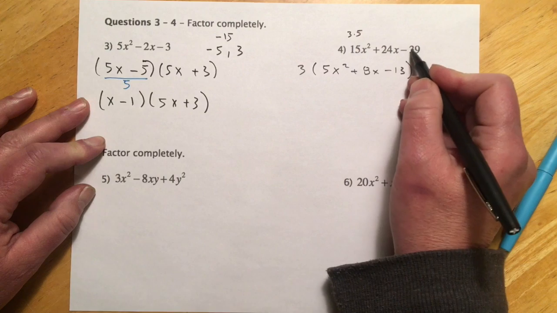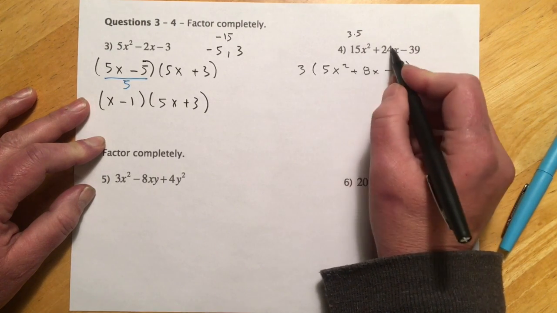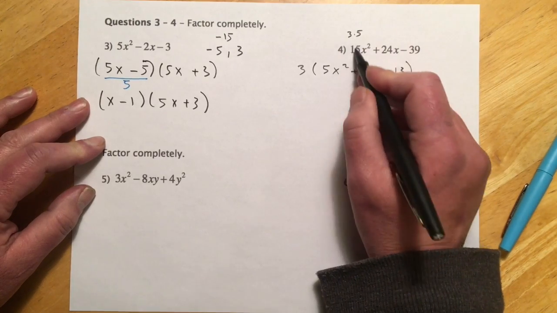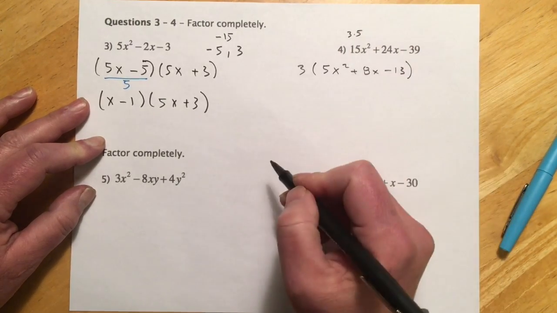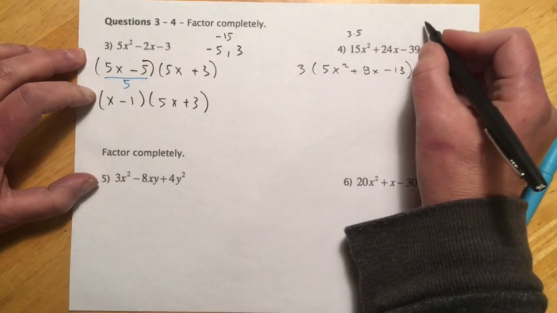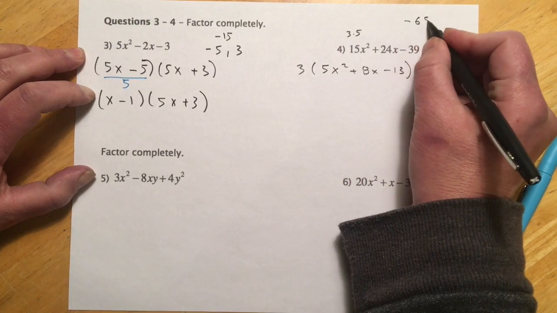24 has lots of stuff in it, 3 and 13 would have been a good choice too. But so many different things go into 24, it's not the one. I would pick the limited one and then use that to check the others. So then here I can go 5 times negative 13, and that's going to be negative 65.